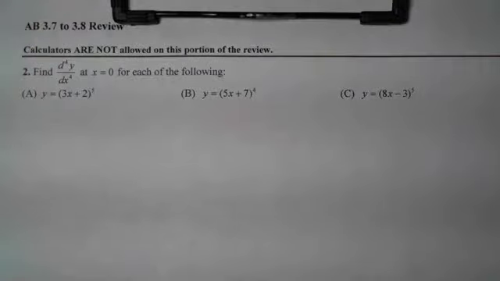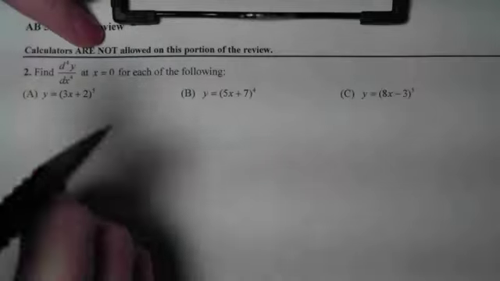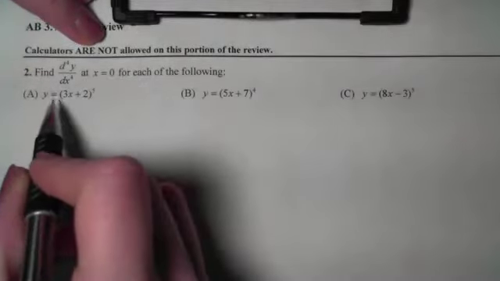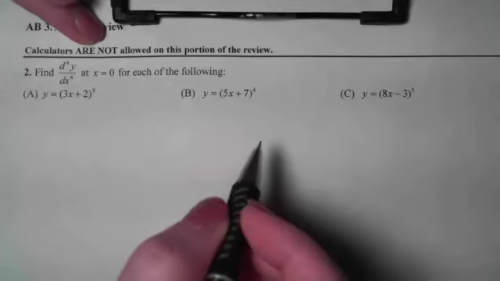This is the 3-7 to 3-8 review. Calculators are not allowed, and this is number 2. With this one, we are trying to find the fourth derivative evaluated at x equals 0 for each of the following. So that means we need to take 4 derivatives and then plug in 0.